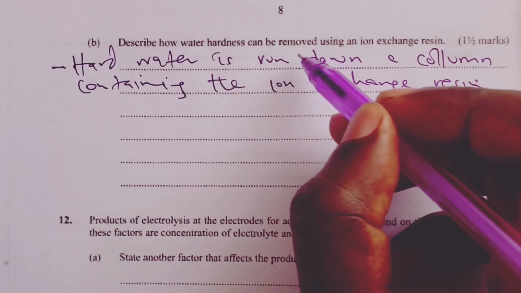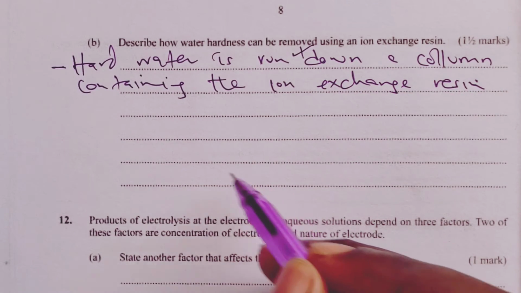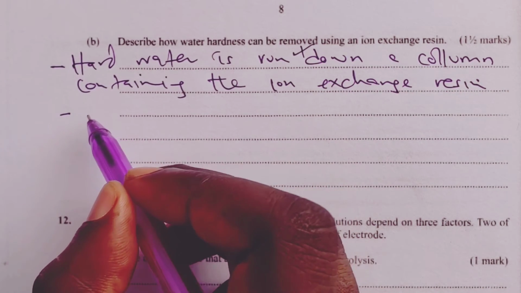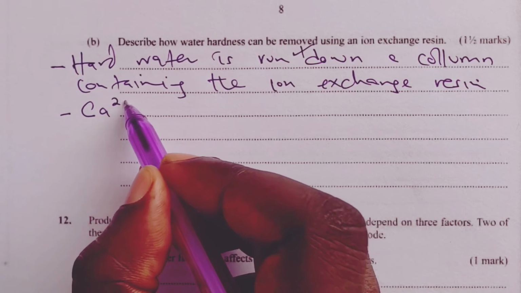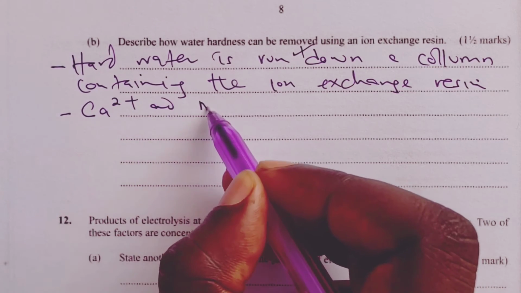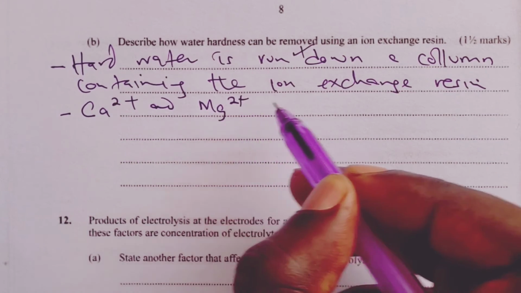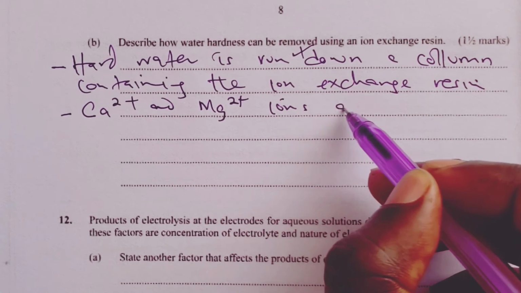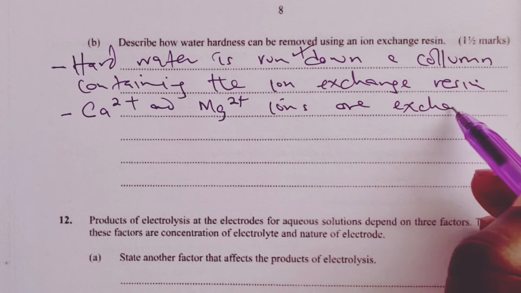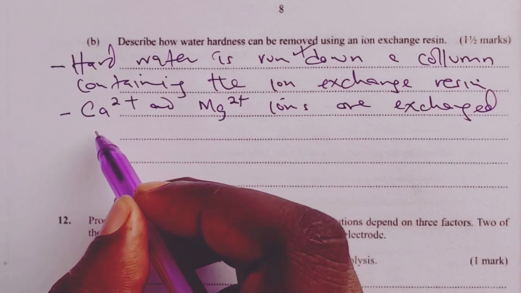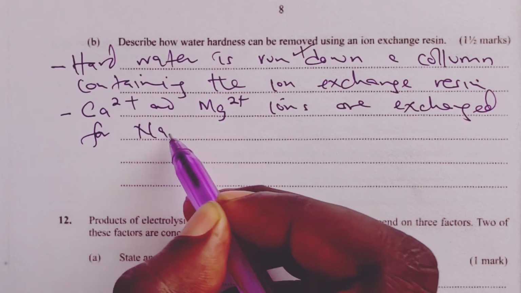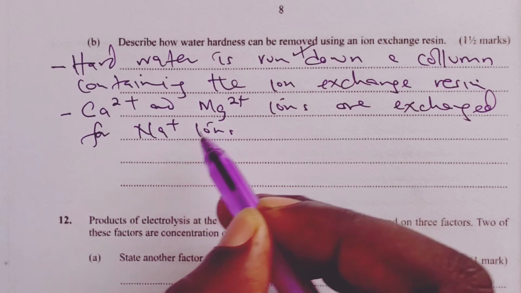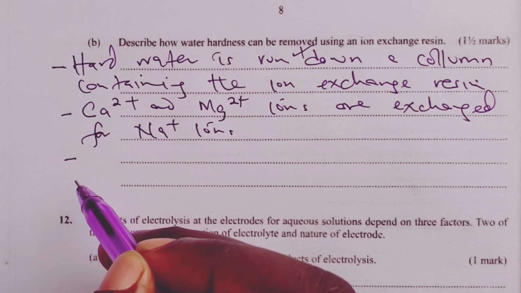This is running down, half a mark. We continue that the calcium ions and the magnesium ions, which are actually responsible for water hardness, are exchanged for sodium ions, which are not responsible for hardness of water.